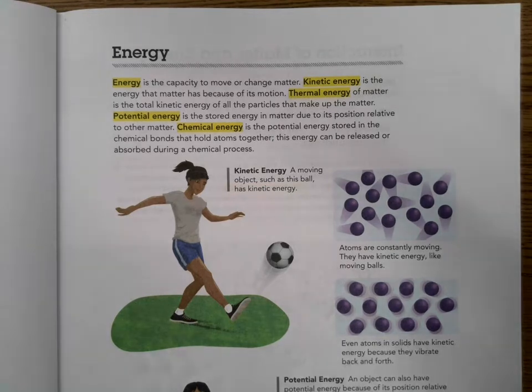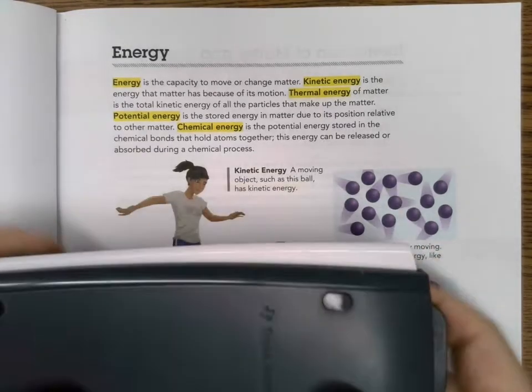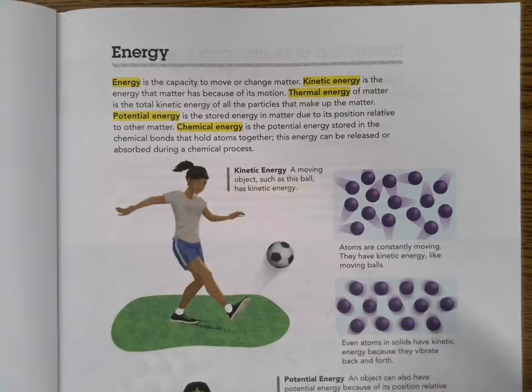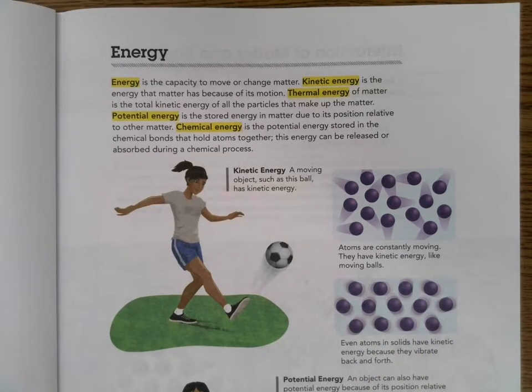Okay. You should have written the definitions down. Energy is the capacity to move or change matter. So this is giving us the idea that energy and matter are different. Matter is something you can physically feel and hold, like my calculator. This is made of matter. Have you ever held light before? Like if you got a flashlight and you try to shine it and catch your light, can you actually hold it? No, you cannot. You cannot hold or feel light because it's just energy.